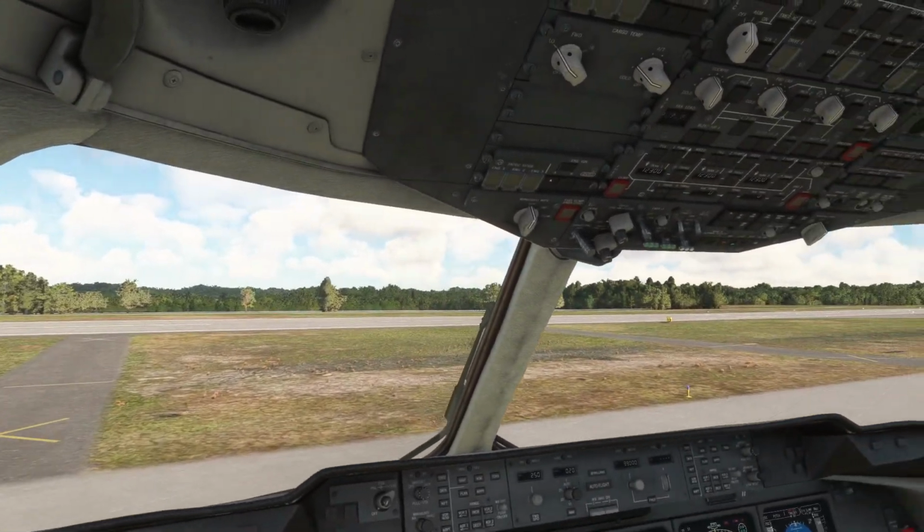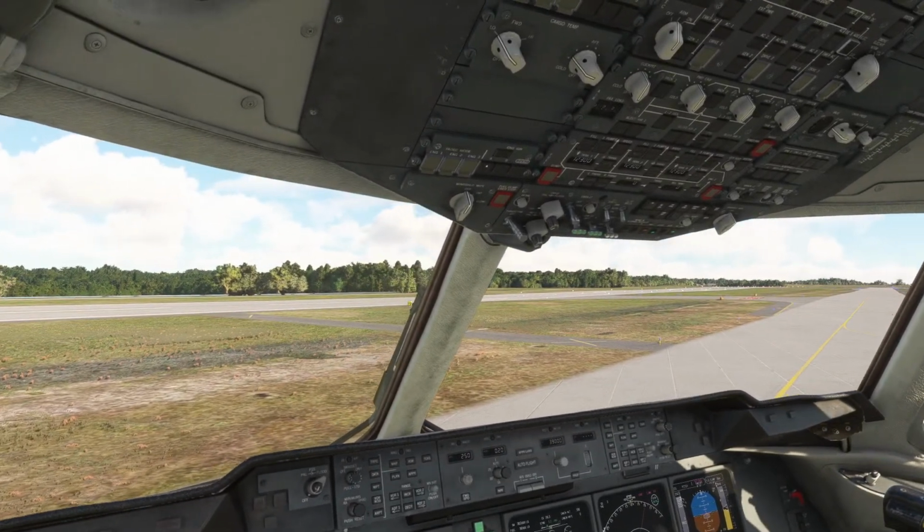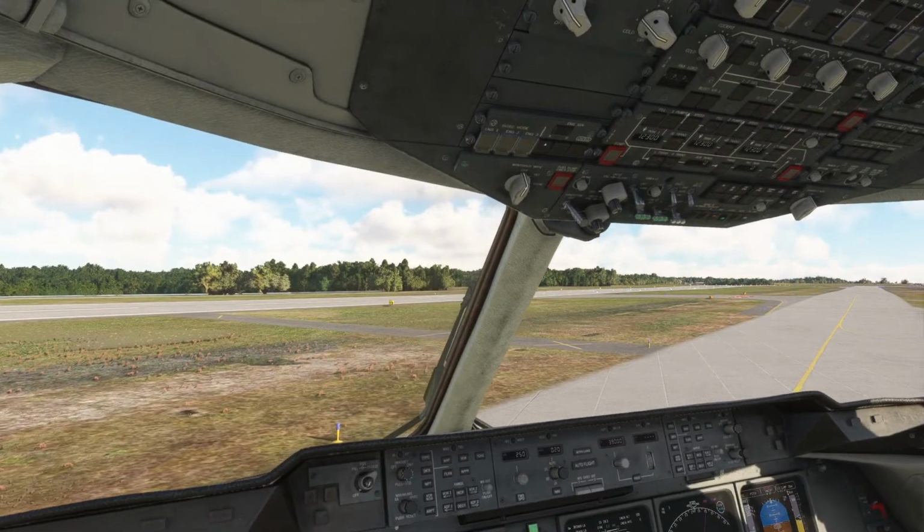Whoa, wheel brakes. It's easy to forget just how heavy this thing is.